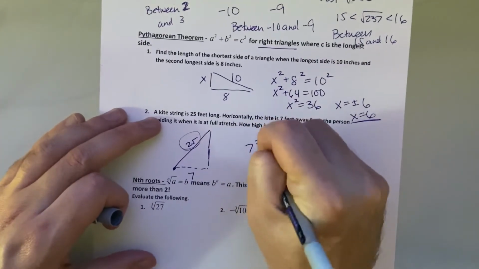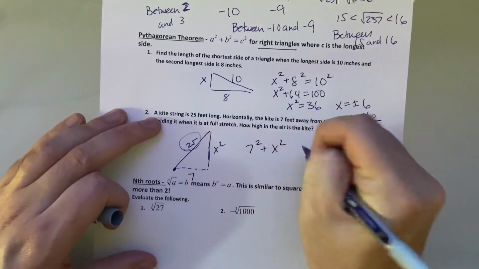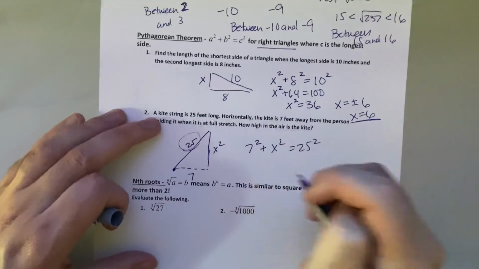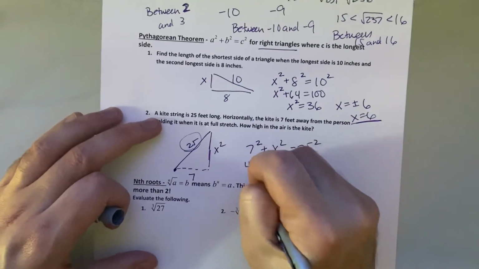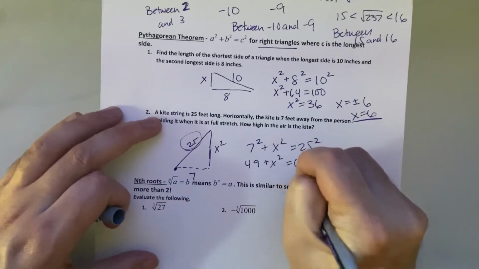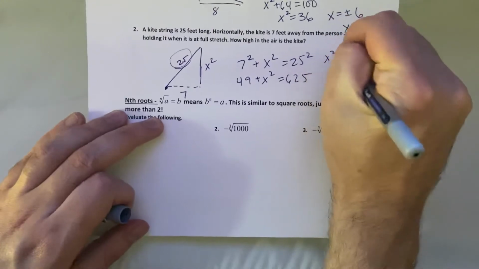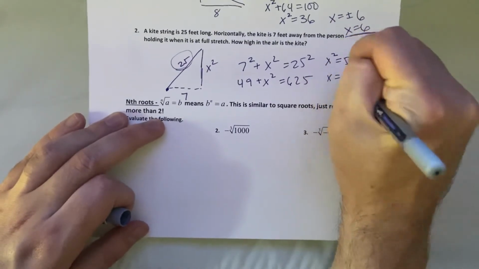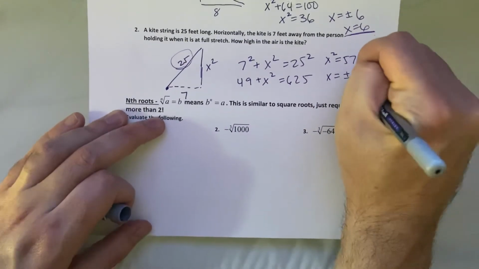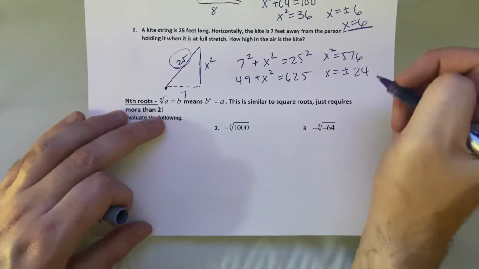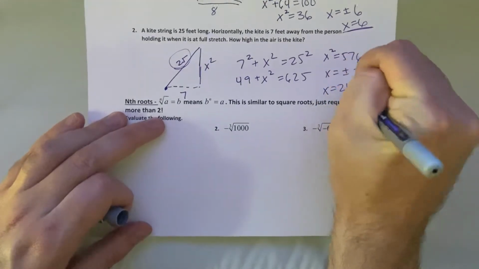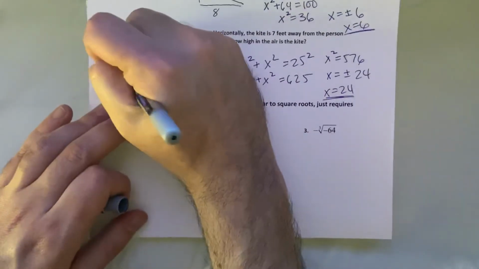So 7 squared plus our unknown squared is 25 squared. Which means 49 plus x squared is 625. So x squared is 576, which is 24. Now again, it's a length, so it has to be positive 24, which means that's a word problem.